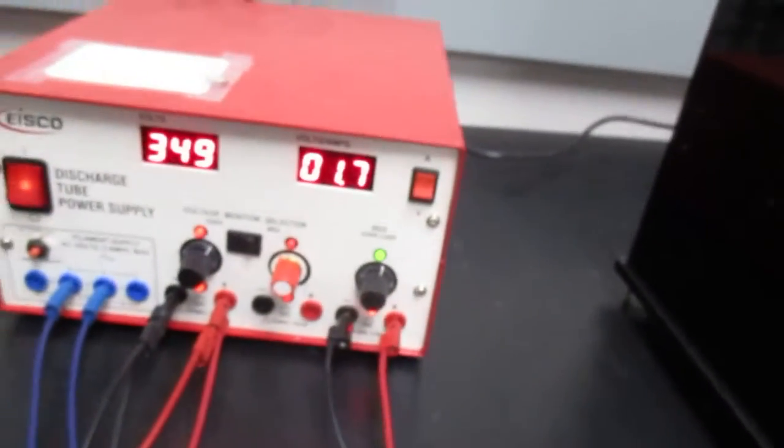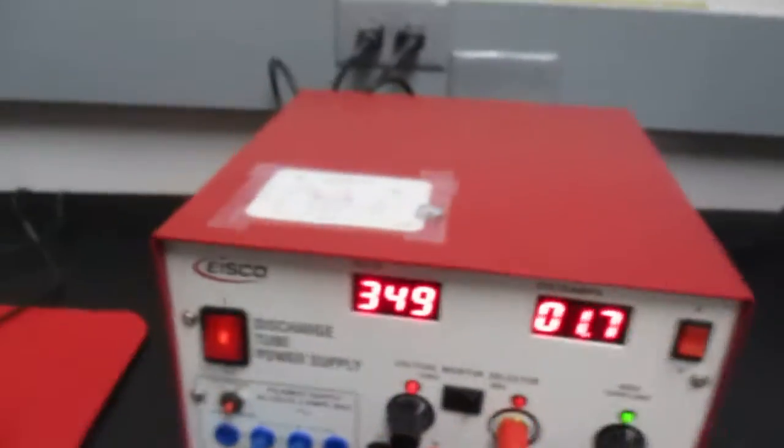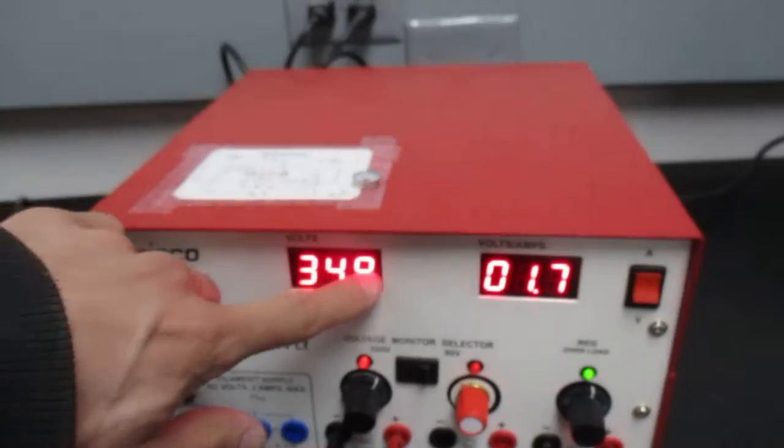So we have several different ways to do this. We have a voltage supply, that's our potential energy that accelerates the electrons. And then we have a current that goes through the coils, which is the source of the magnetic field that causes the circular motion of the electrons.